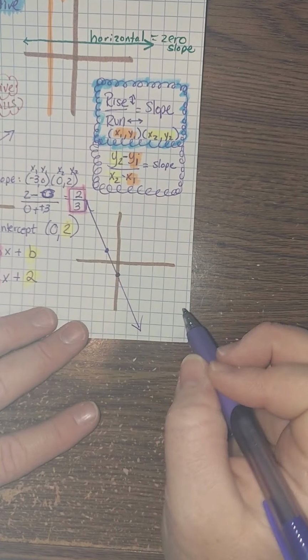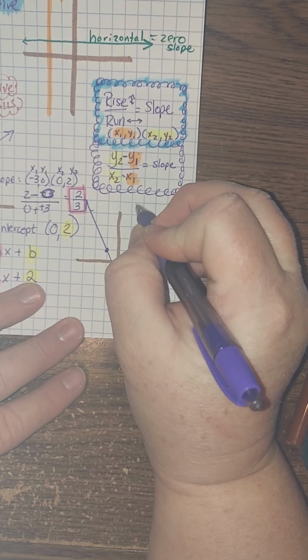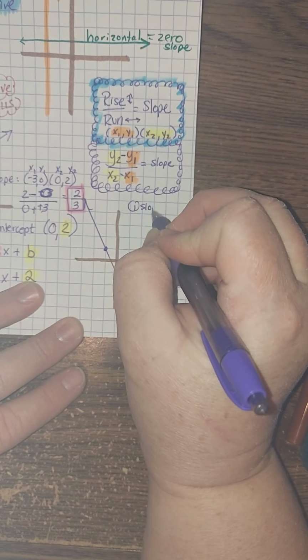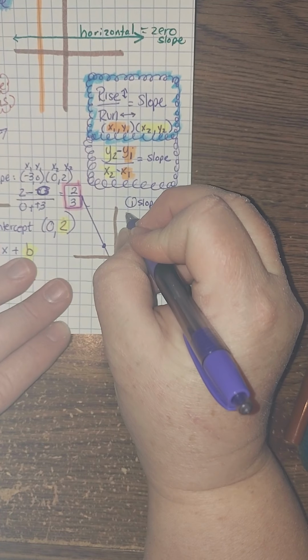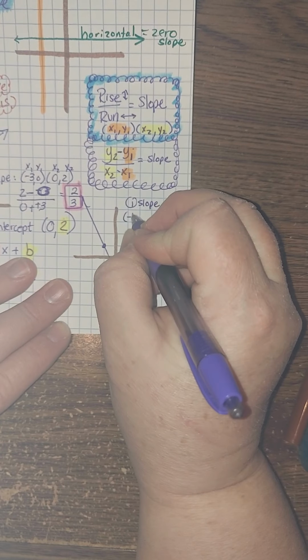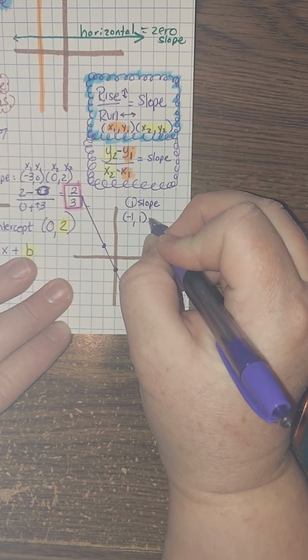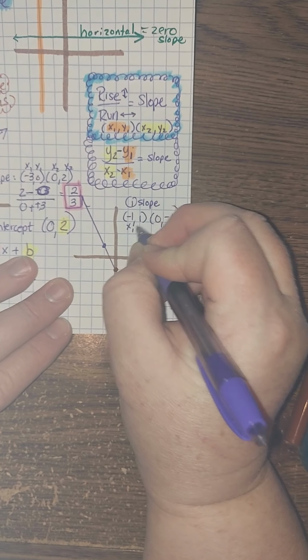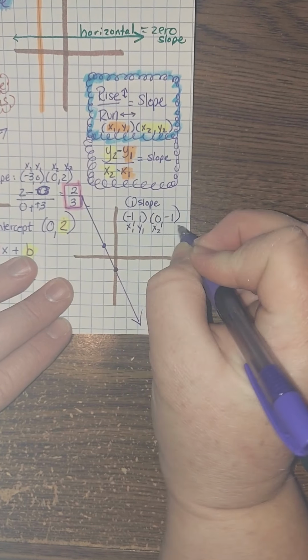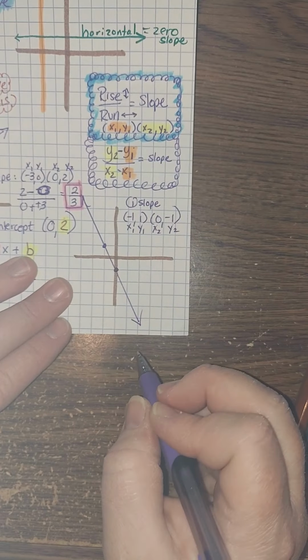Okay, welcome back. Number 1, slope. Okay? I can write down these 2 points. This is (-1, 1). This is (0, -1). x1, y1, x2, y2. All right.